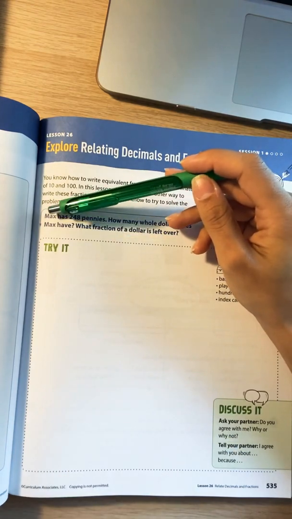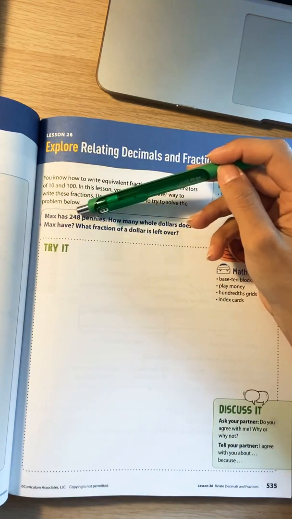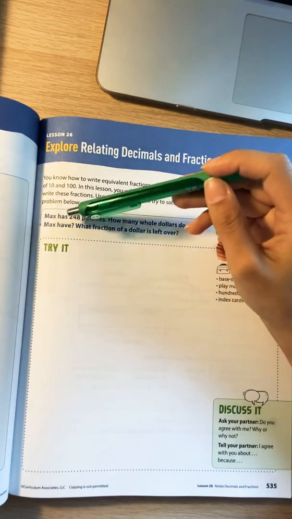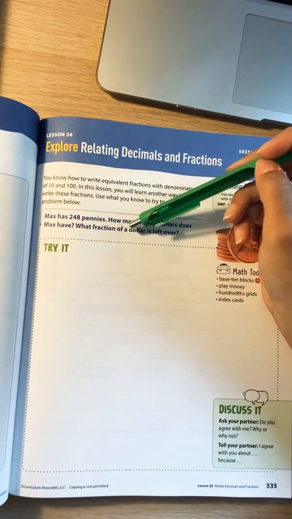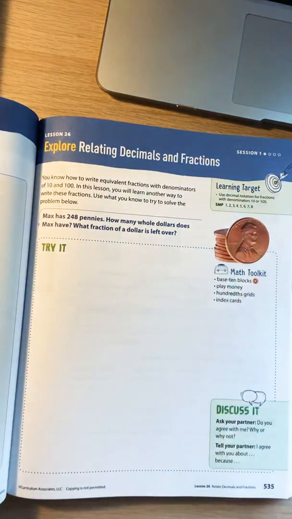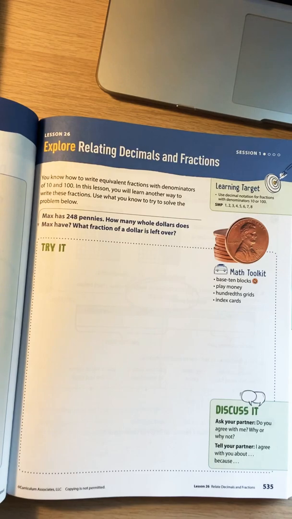It says, Max has 248 pennies. How many whole dollars does Max have? What fraction of a dollar is left over? Okay, so if you want to try and solve it on your own, you can.